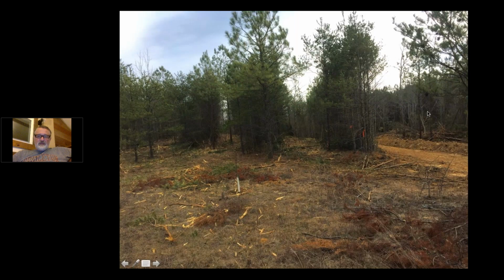Here's another example of doing a strip cut. This is the same property, but this was an earlier clear cut area. So this is 1, 2, 3, 4, 5, 6, 7, 8, 9, 10, 11, 12, 13, 14, 15, 16, 17, 18, 19, 20. So probably about 20 to 25 years from clear cut.